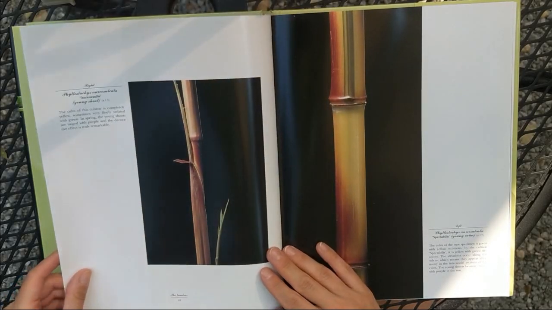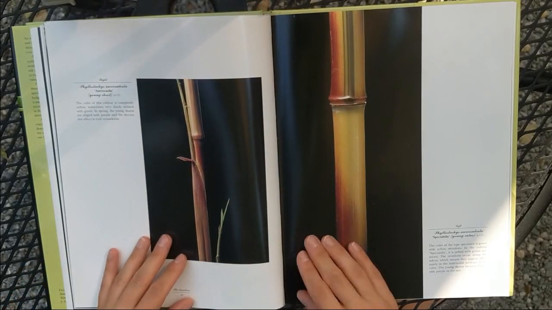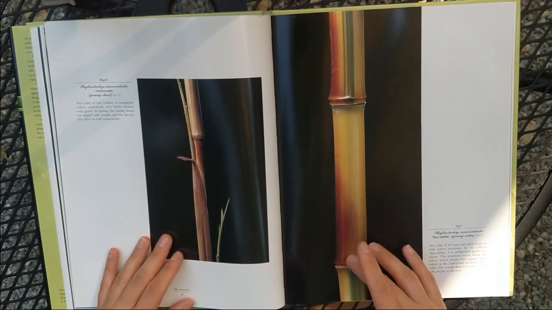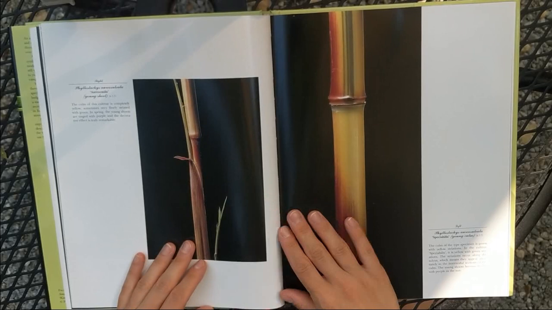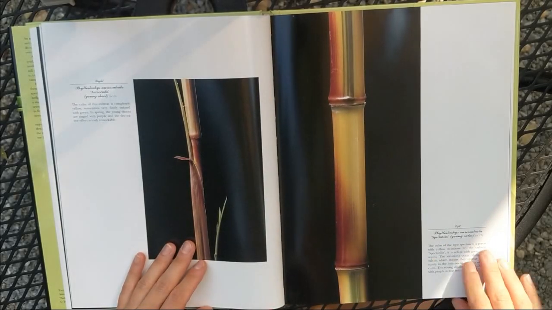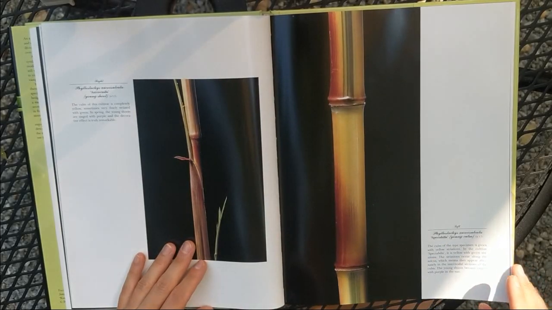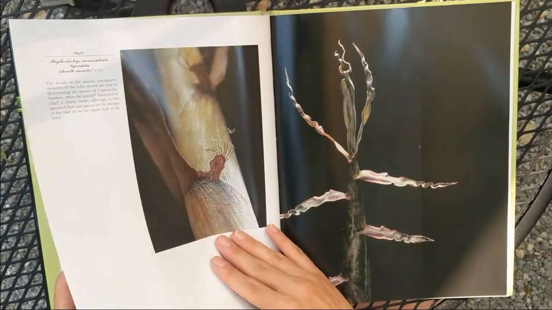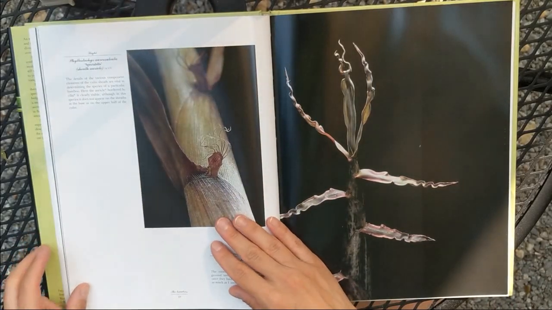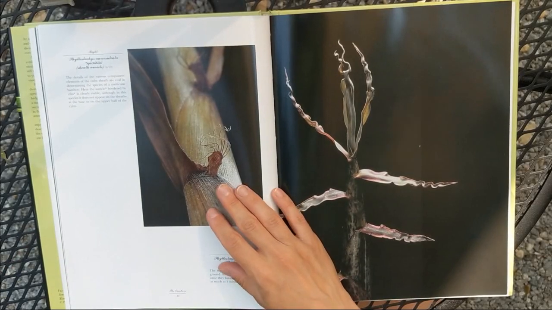Pretty incredible pictures, right? I mean, look at the different colors right here. Spectabilis, young culm. And this one is also Spectabilis, and this one.